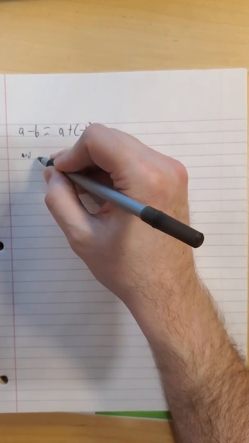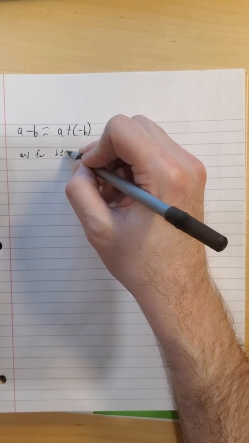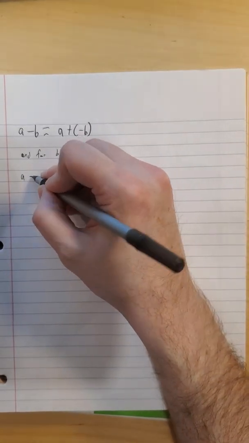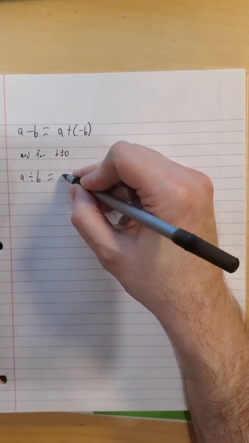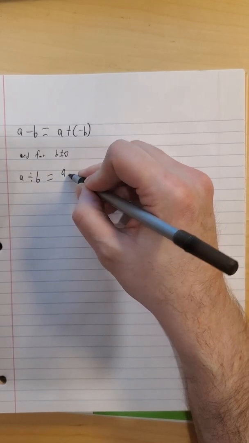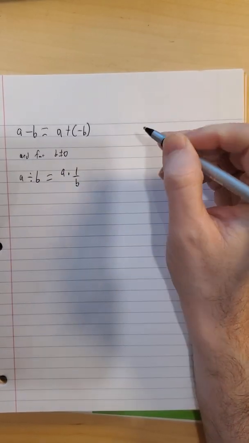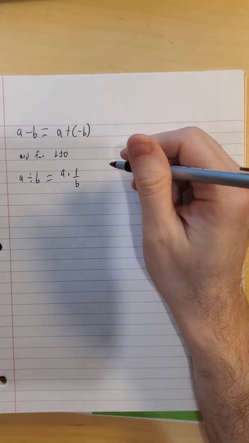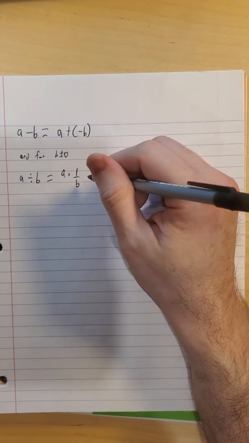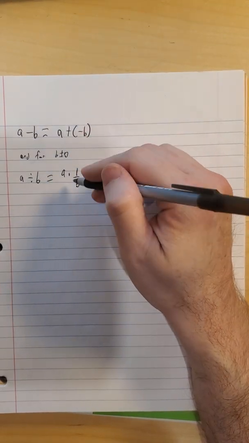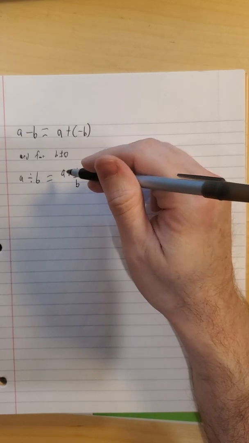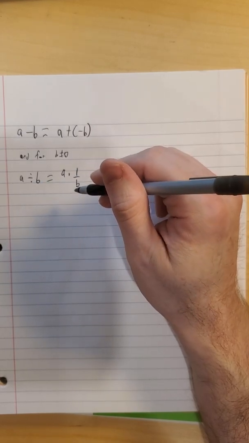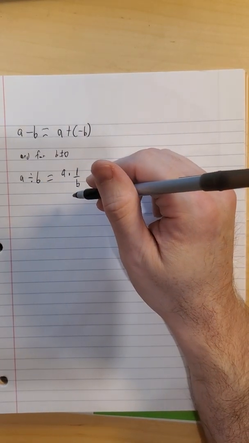And for b non-zero, a divided by b can be rewritten as a times the reciprocal of b. So then, once we've turned them into addition or multiplication, we can apply any of the properties that we want as far as moving things around.